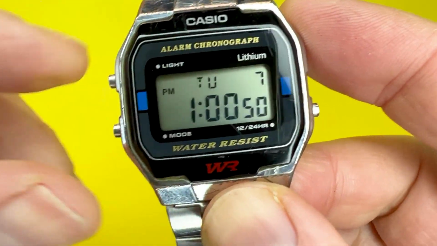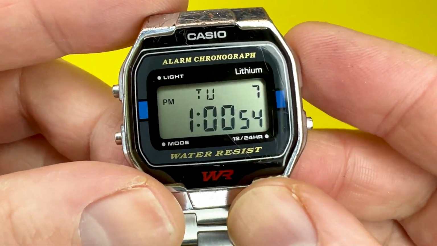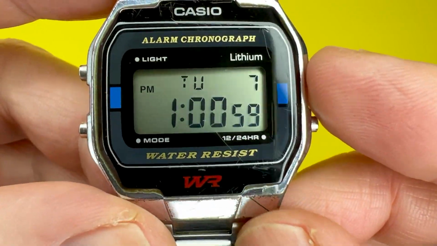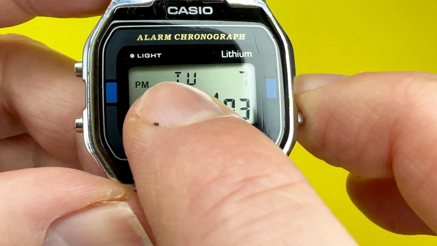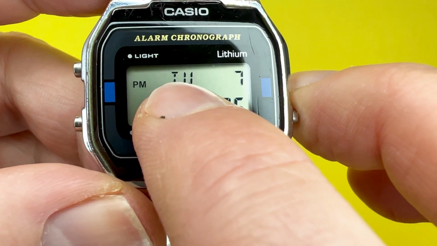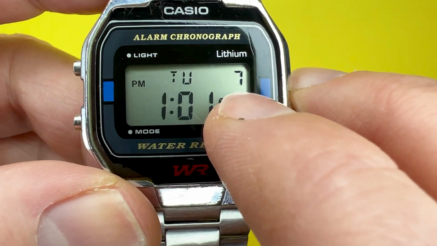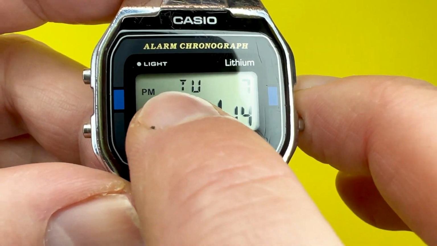So let's begin with how to operate the CASIO A-163 and how to understand it a little bit better. First of all, let's explain the display. The display is very easy to understand. In the main timekeeping mode, you've got TU, which is the day of the week, so it's Tuesday in this example. You've got the date within the month, which is the 7th. You've got an indicator of whether it's PM or 24 hours.